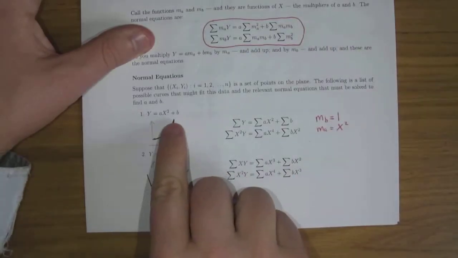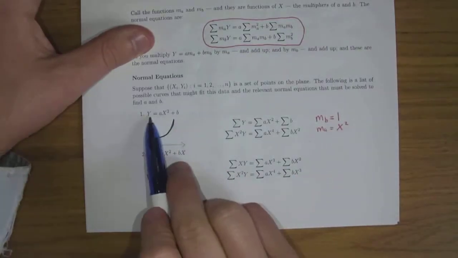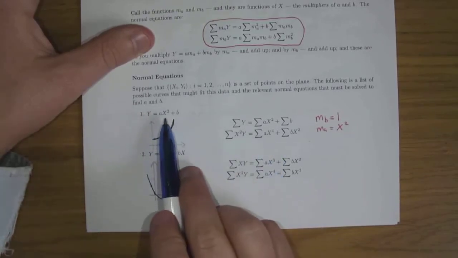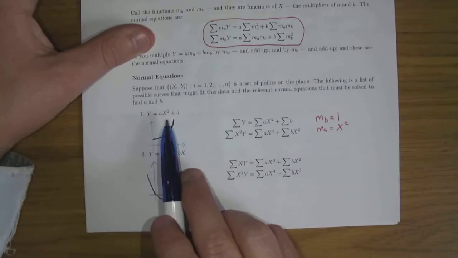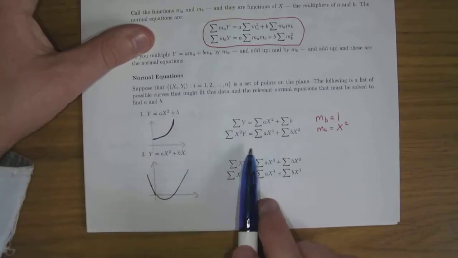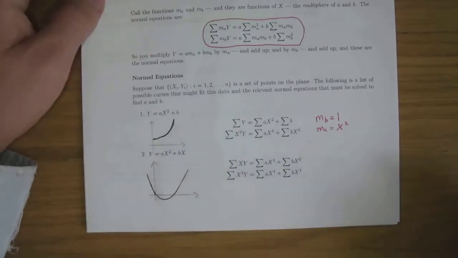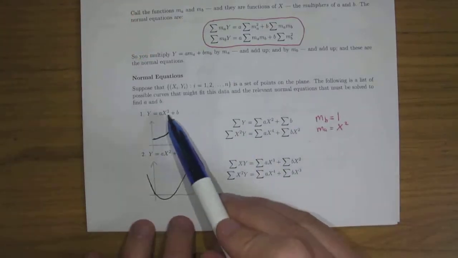So multiply everything by x squared and add up. So x squared times y and add up. A x squared by x squared. Now x squared by x squared gives you x to the 4 and add up. b by x squared and add up. There you go. So those will be the normal equations if you're fitting data to this curve.